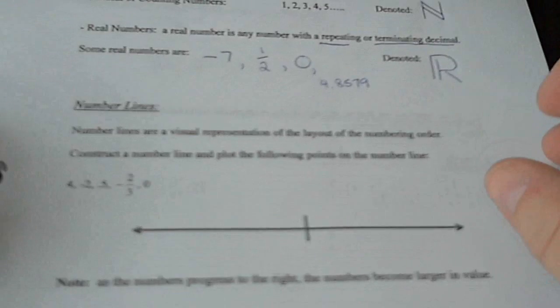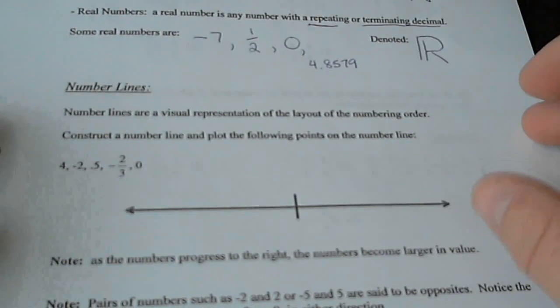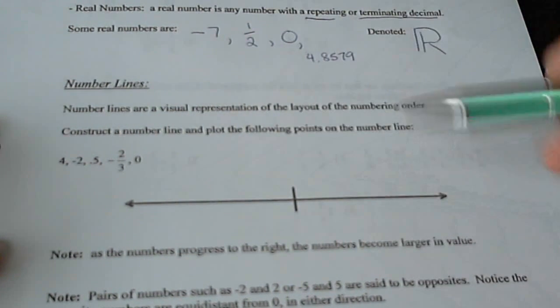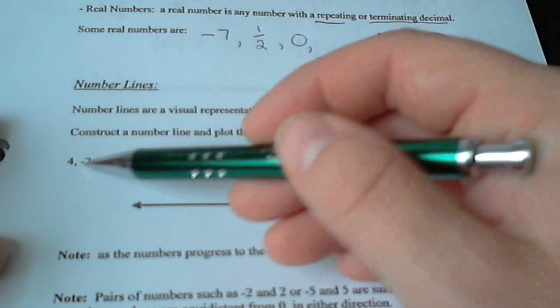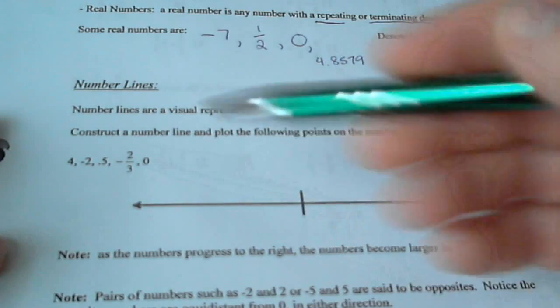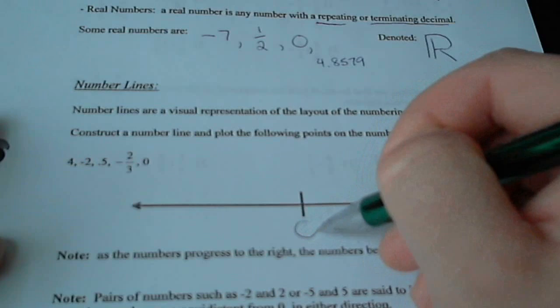Okay, let's talk about numbers' positions on number lines. We have a number line right here. Notice that we have a list of numbers. 2 numbers are positive, 2 numbers are negative, and then we have a 0. I'm going to put 0 right here in the middle.